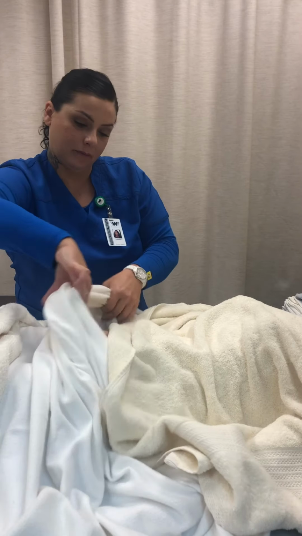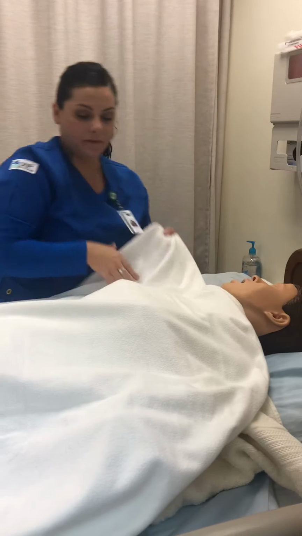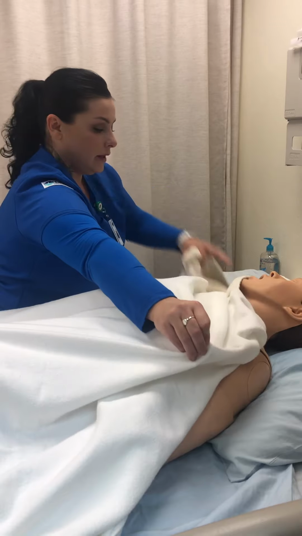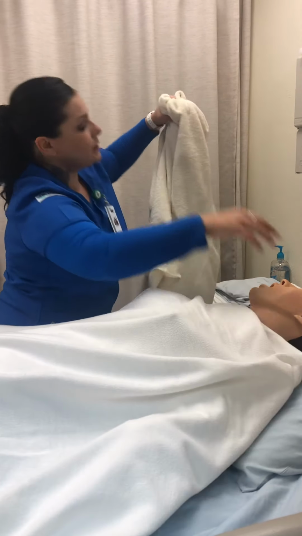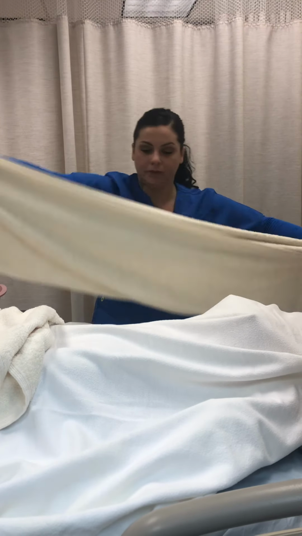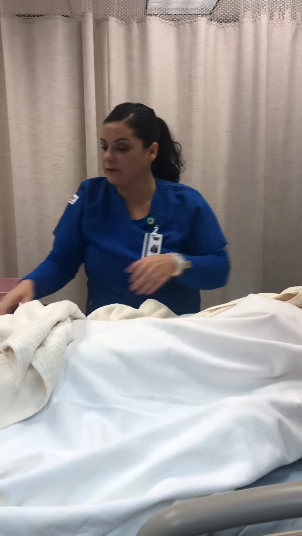All right, we're going to go ahead and put this bath blanket over the towel, and we'll just pull that out. At this point, just make sure your towels are still dry and that your water is still warm, that it hasn't gotten cold or dirty. All right, so we're going to move down to the leg.